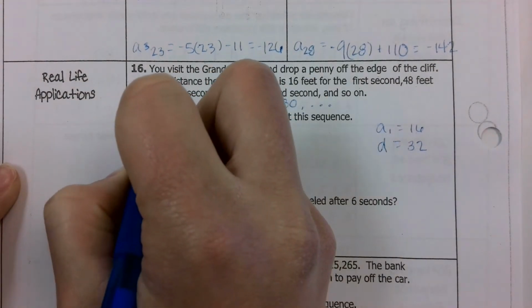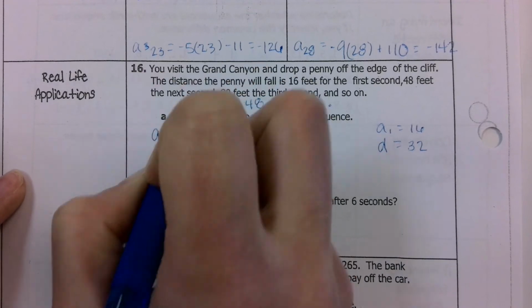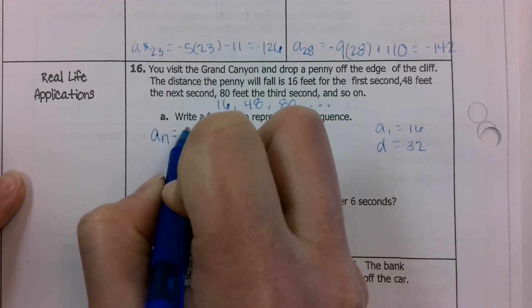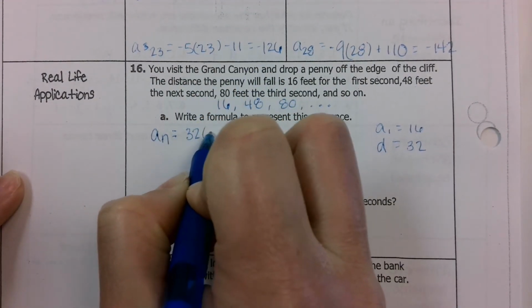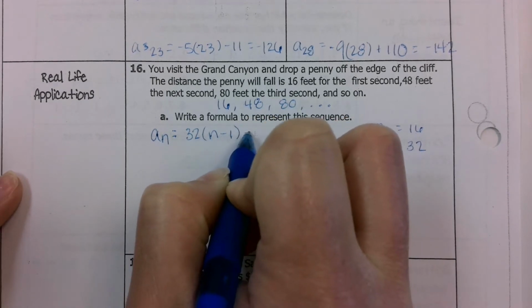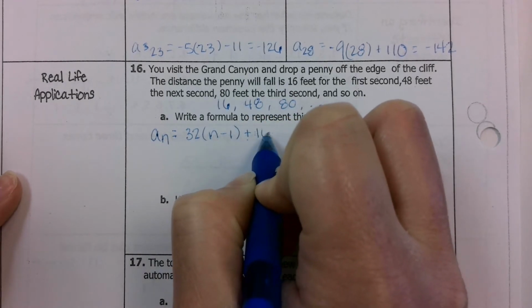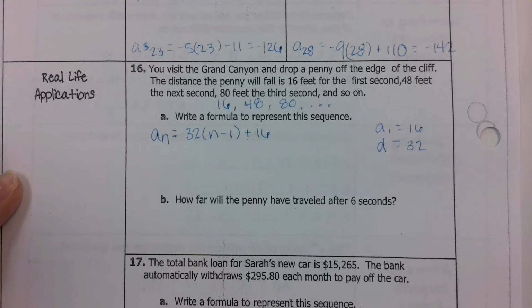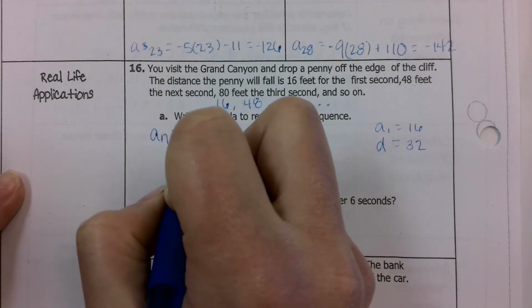So you're going to have a sub n equals, then what do we put? 16, plus 32 times n minus 1. Is that okay? Yeah. All right, distribute. Simplify, clean this up a little bit.